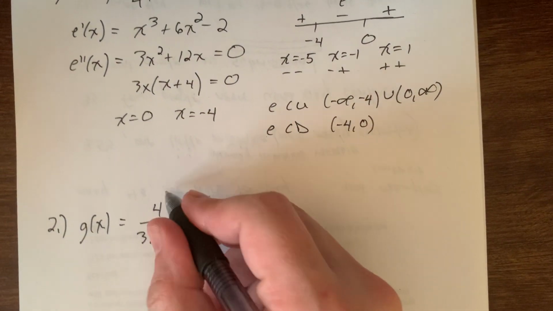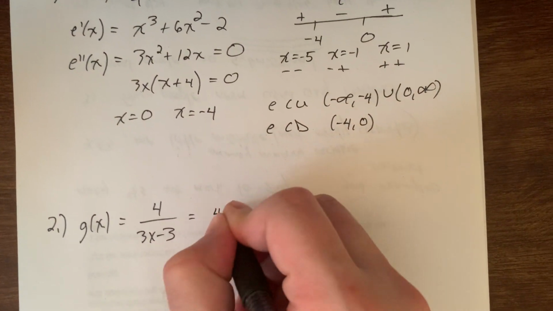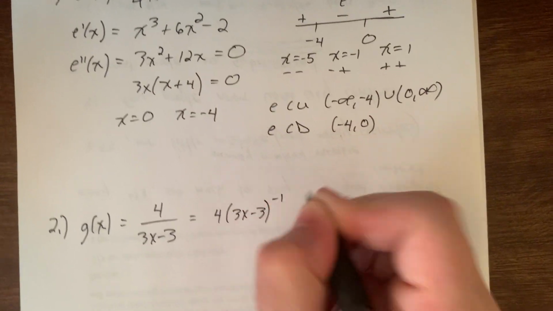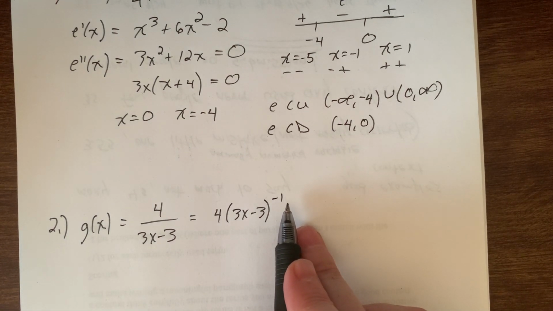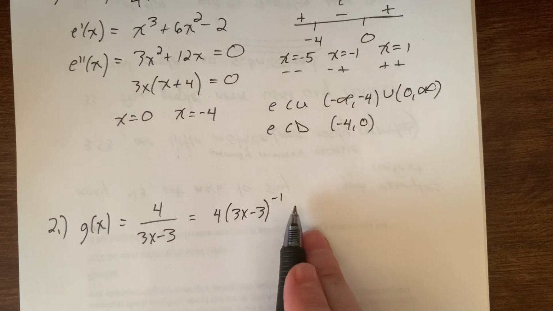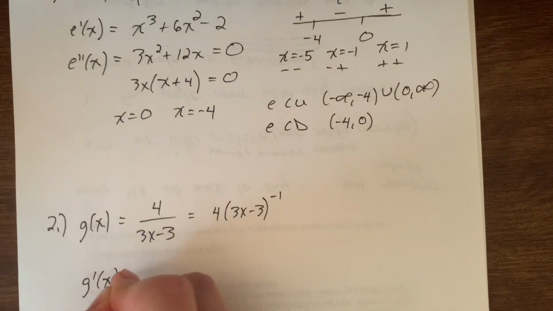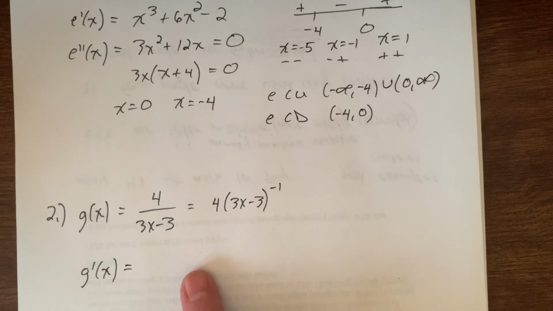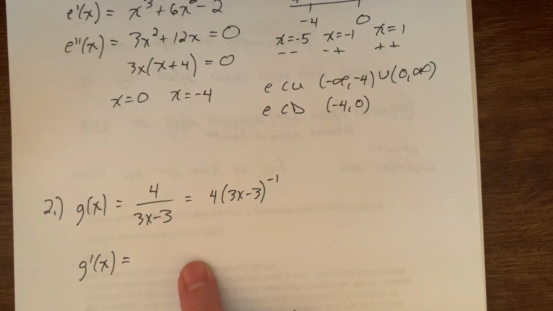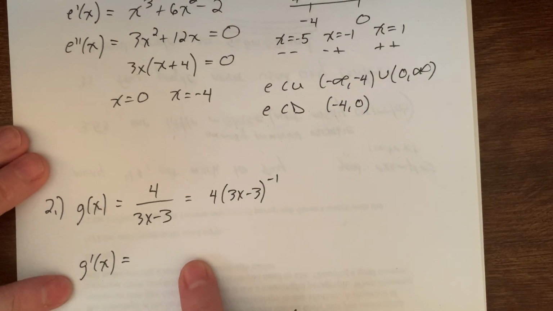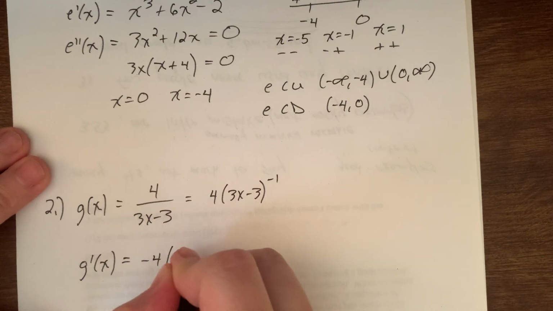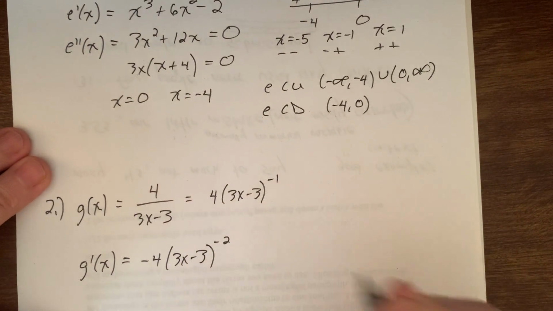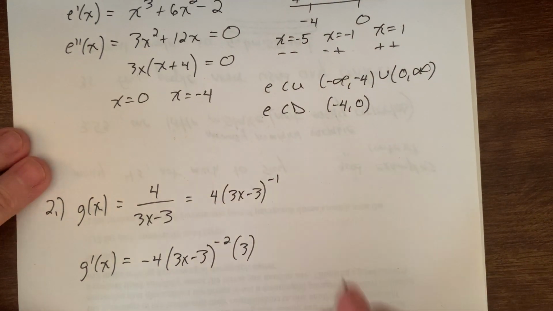Quotient rule is not that terrible here. I'm going to be a little crafty though, and just realize I could bring that whole expression up as a -1 exponent. So I'm going to take my derivative using chain rule instead of quotient rule. I'm going to use this form. You'll notice if you use quotient rule, you'll get the same thing I'm going to get in a moment. It's just a slightly different technique. It's not a huge difference here. This isn't that bad one way or another. But I'm using chain rule. -1 makes that a -4. 3x minus 3 to the -2 power times an extra 3.